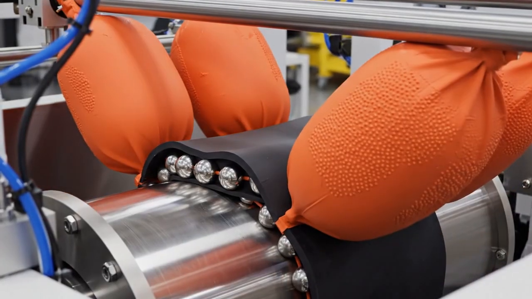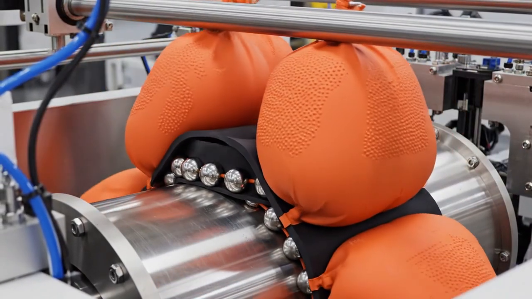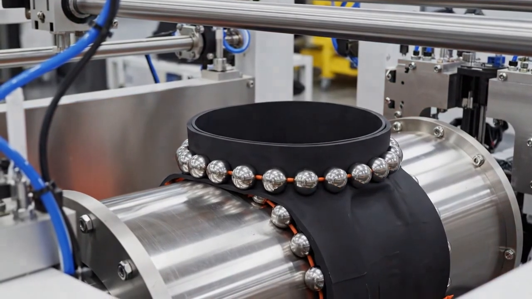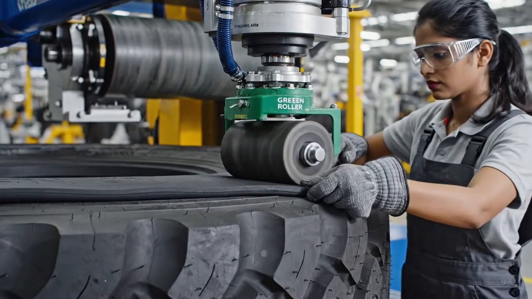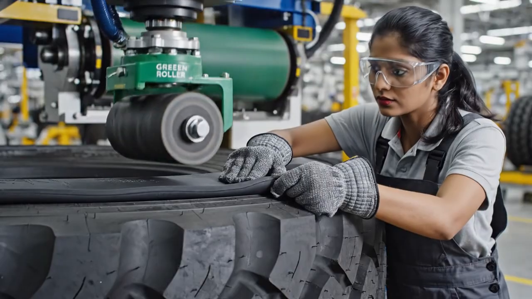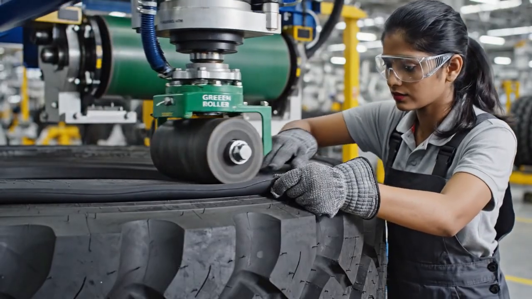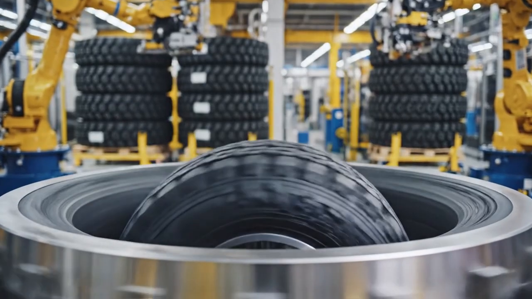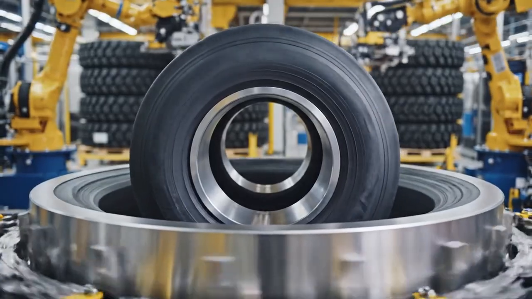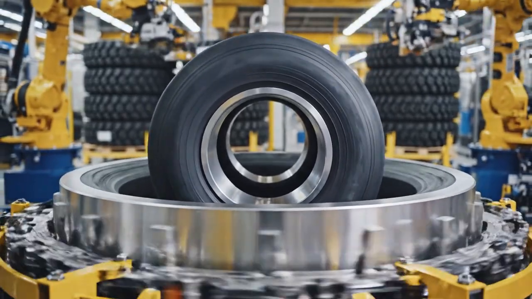Inflated bladders roll the rubber around the bead on both sides and then retract. The sidewalls are then added to the beads. Rollers then fold these sidewalls over the beads. Sidewalls are made of rubber and provide protection and flexibility to the tire. They also contain various information, such as the tire size, brand markings, and other sidewall specifications.